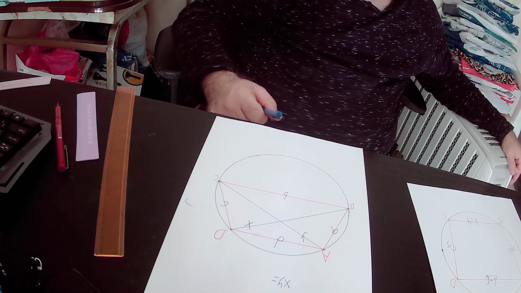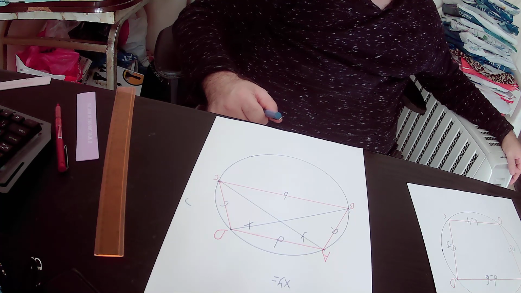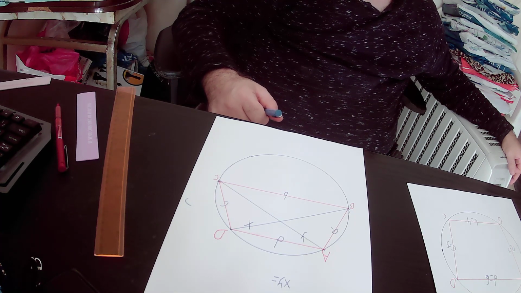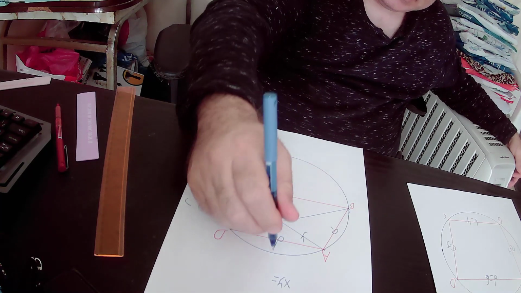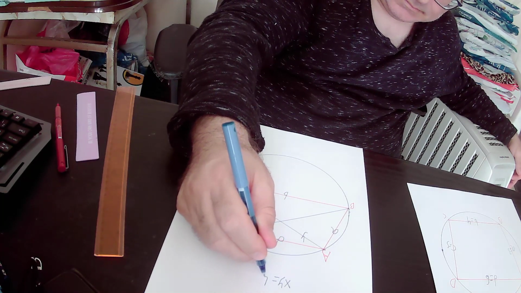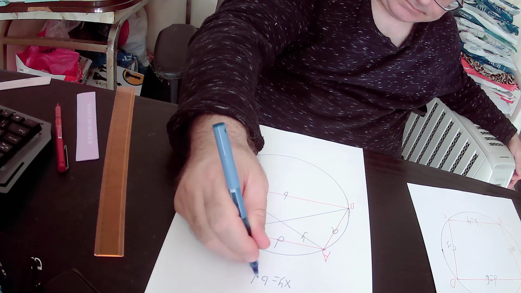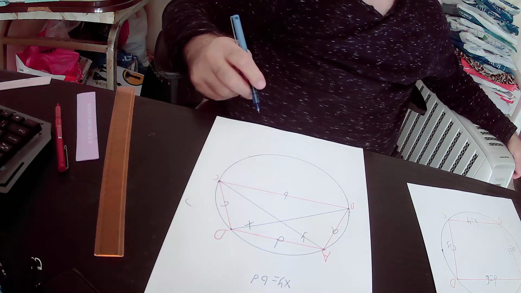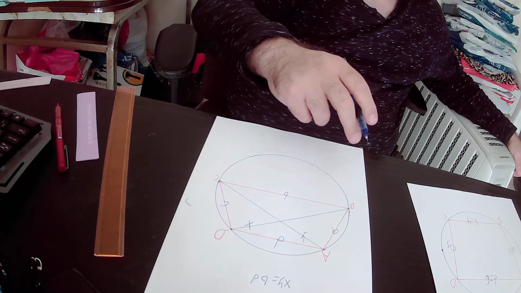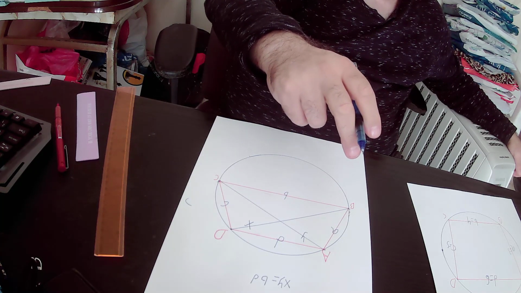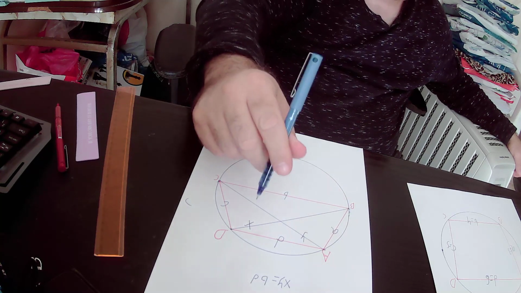So the product of the first pair of opposite sides is actually B times D, and the second product of quadrilateral ABCD opposite sides is A times C.